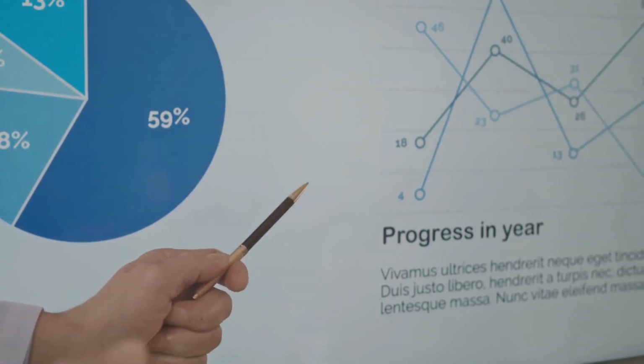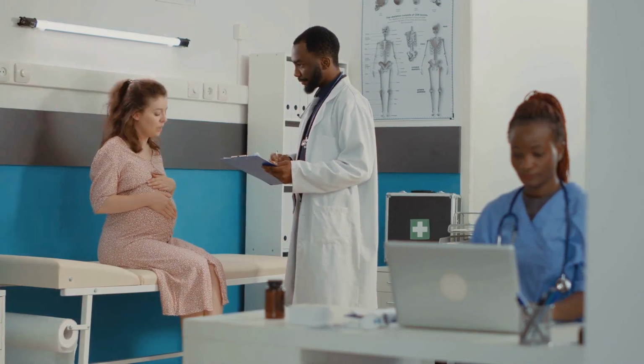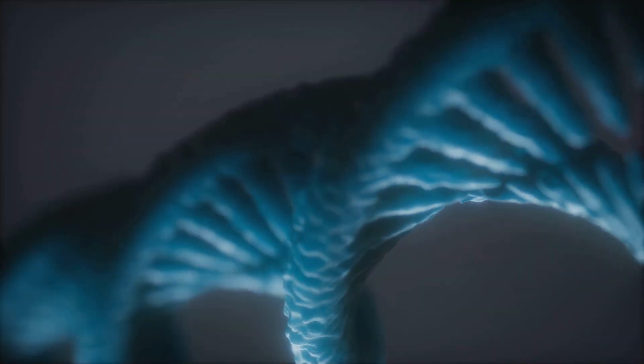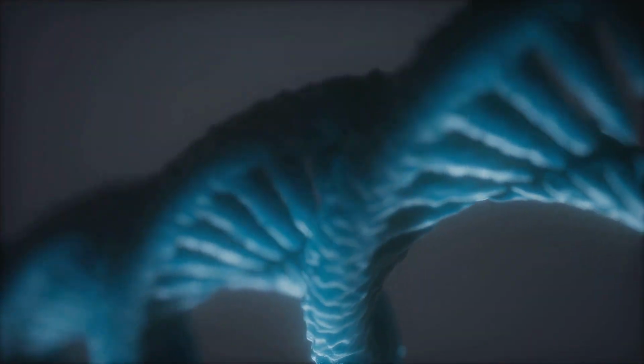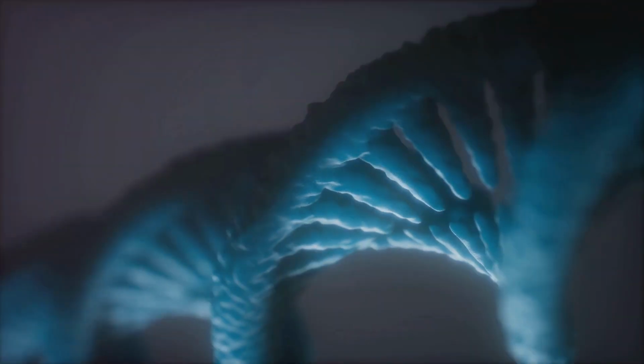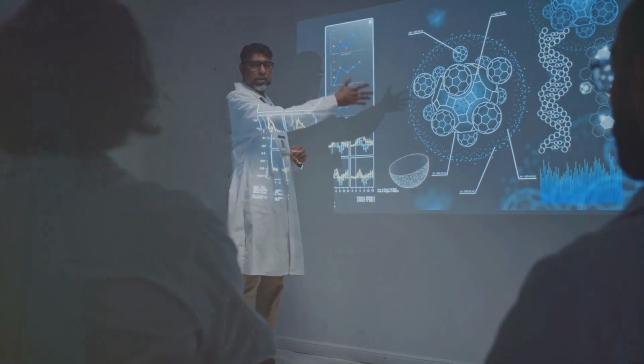Next, we have Maria and John. Maria has the sickle cell trait, but John doesn't. Each of their children has a 50% chance of inheriting the trait from Maria. This scenario underscores that even when one parent is a non-carrier, the sickle cell trait can still be passed down to the next generation.